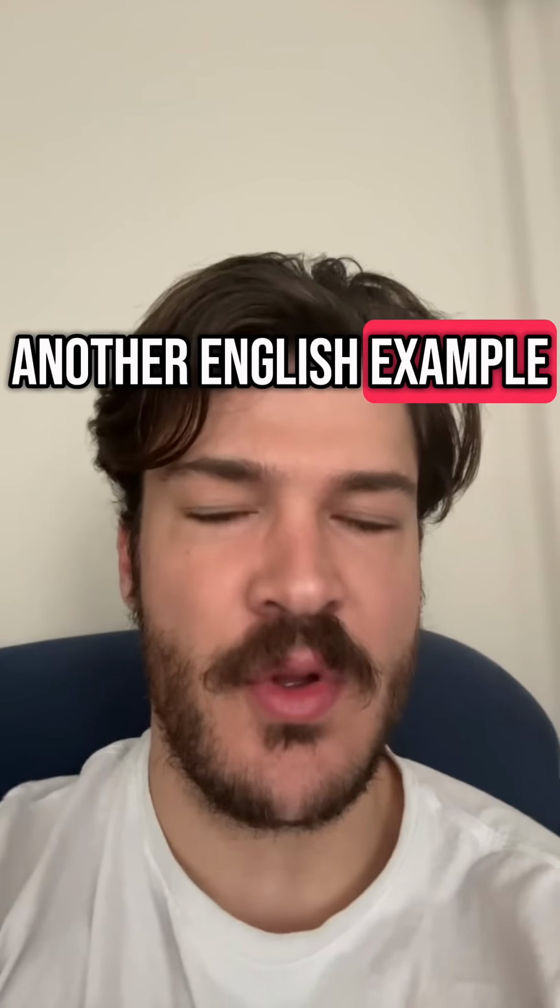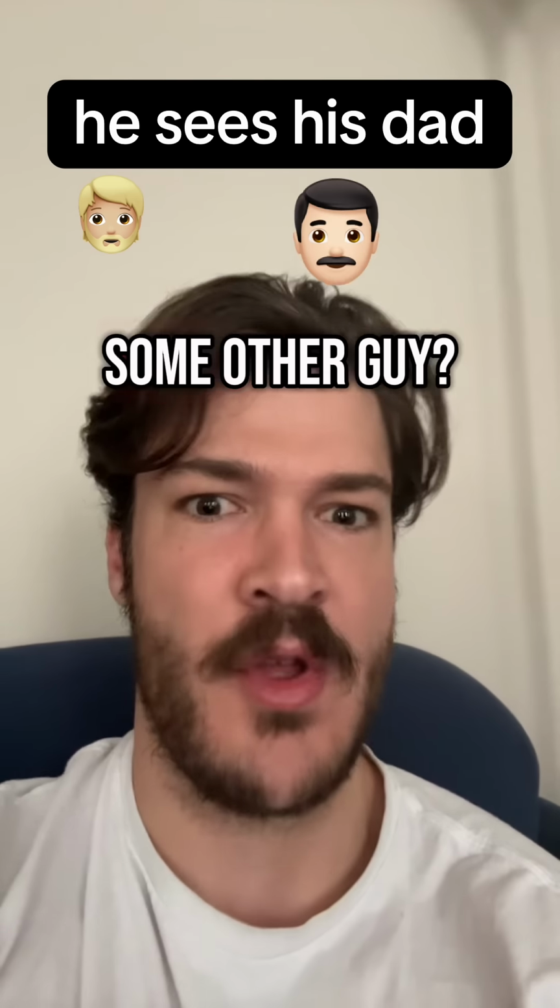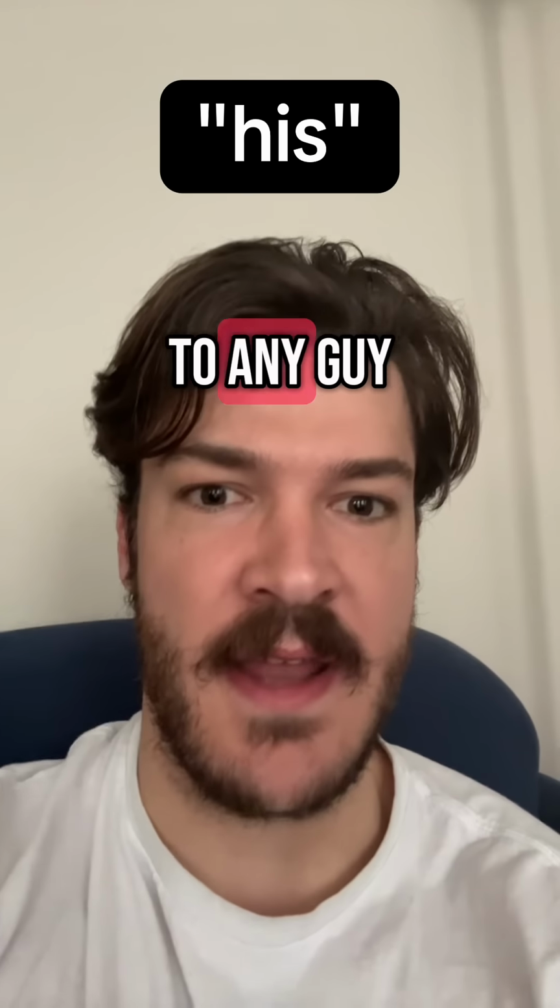So back to another English example. If I say "he sees his dad," whose dad is it? Is it the guy that's seeing it or is it some other guy? It's actually not clear because "his" could be referring to any guy other than, I guess, the dad.